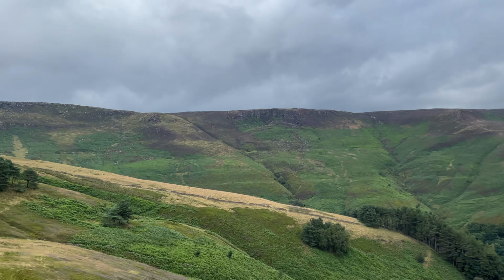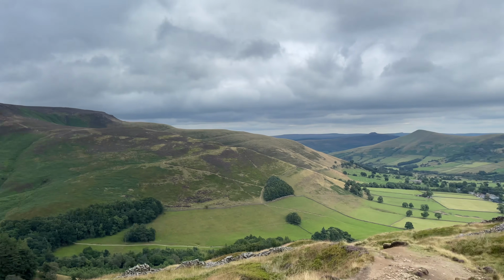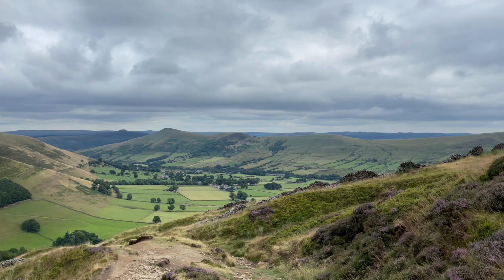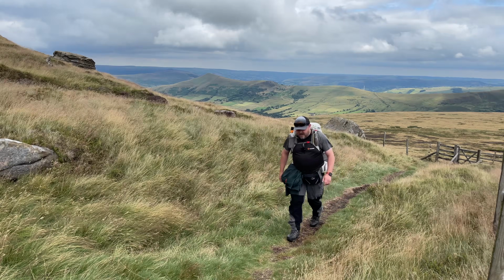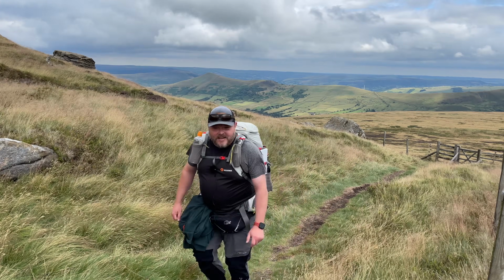Stretchers are out there. It looks like someone's in a bit of bother. Hopefully they're okay. Not even that high up. The views are awesome. So the wind's picking up a little bit now, so should make for an interesting evening.